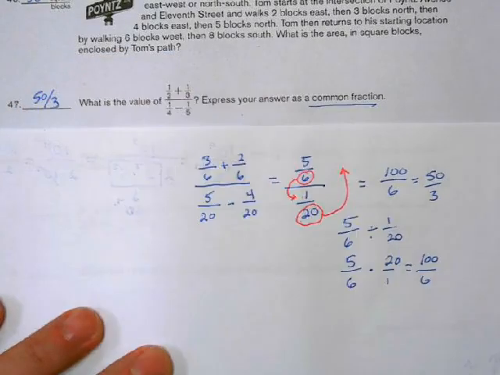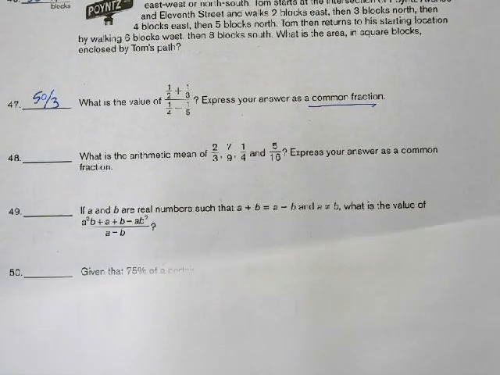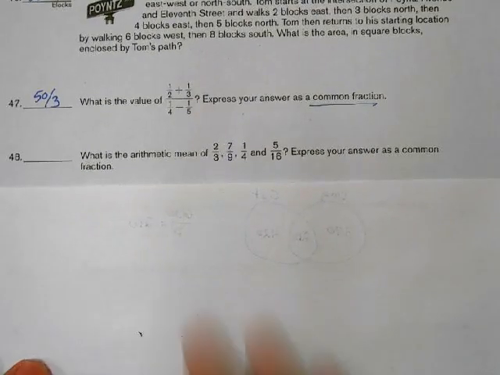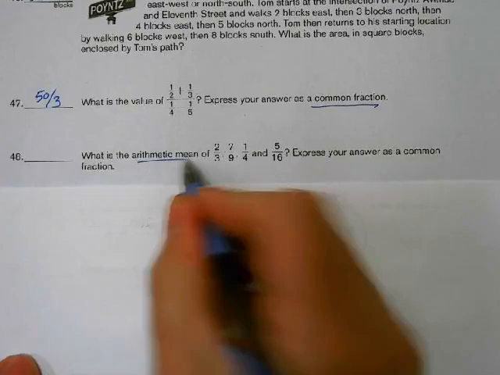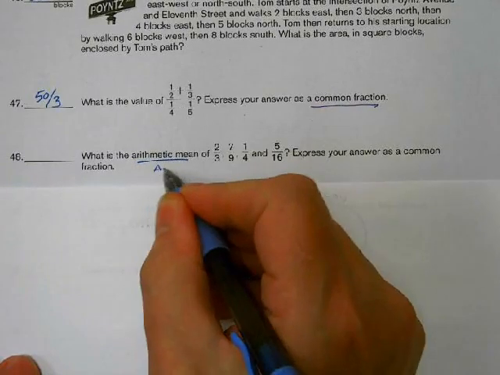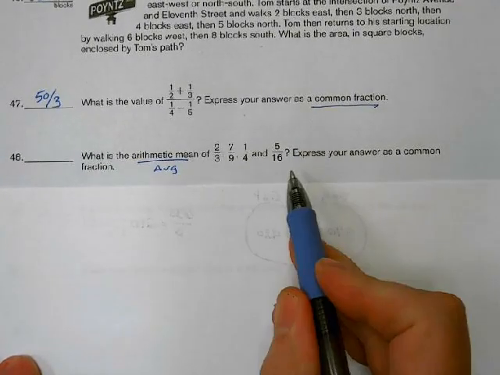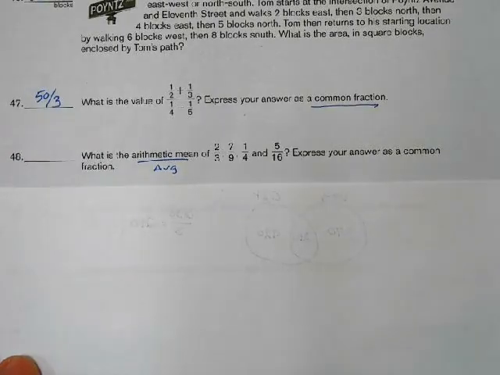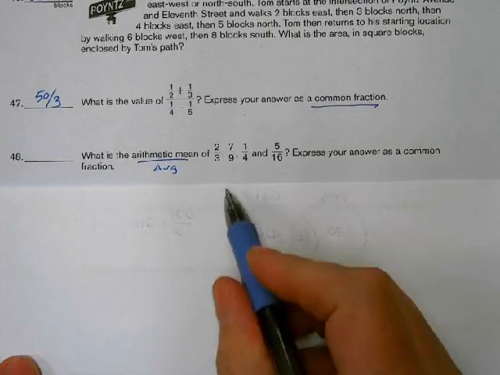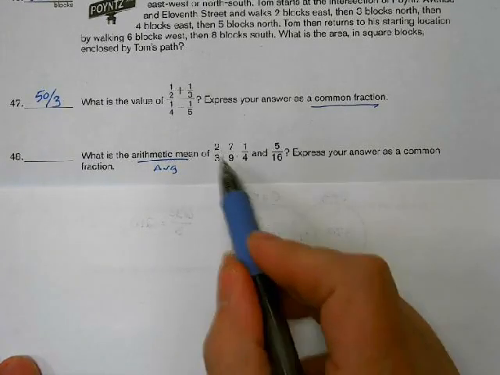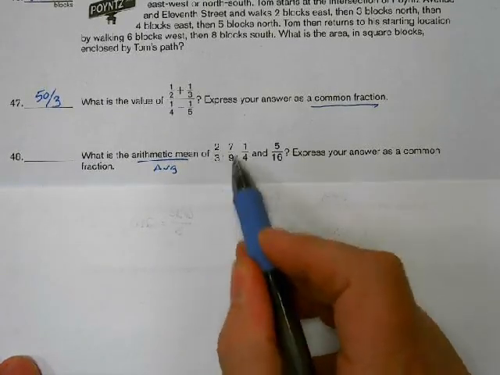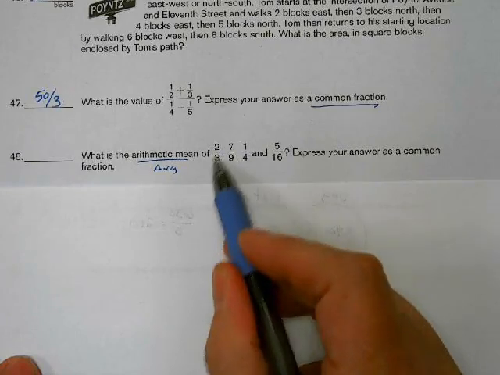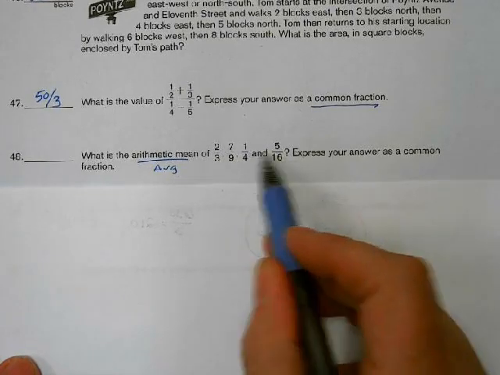All right, moving on. What is the arithmetic mean? Arithmetic mean is the same thing as the average. We're going to add these numbers and then divide by the number of numbers, so we're going to divide that by 4. Okay, so I am looking at the denominators here, and I can see that I might want to combine these two first and combine these two second.